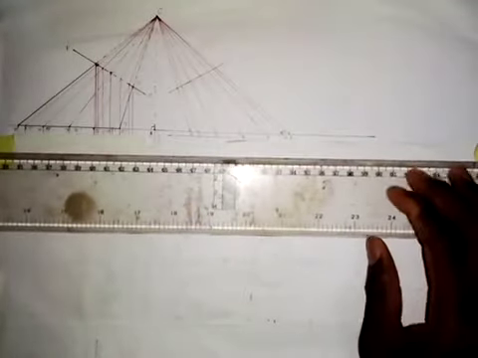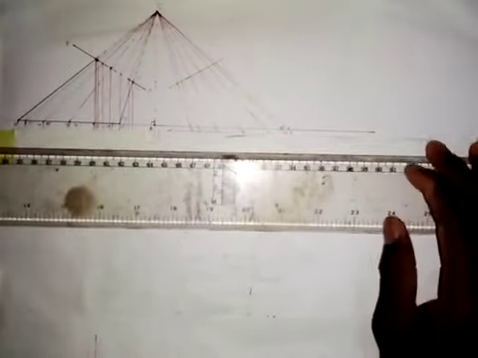I attached paper to this, so I want to make use of it, so don't be annoyed.